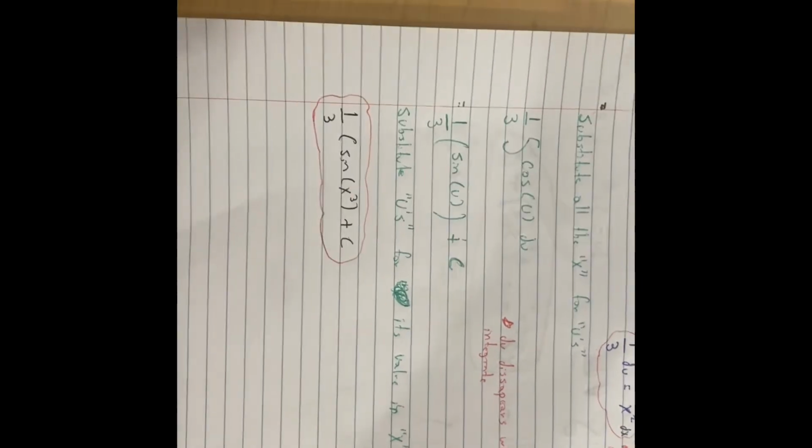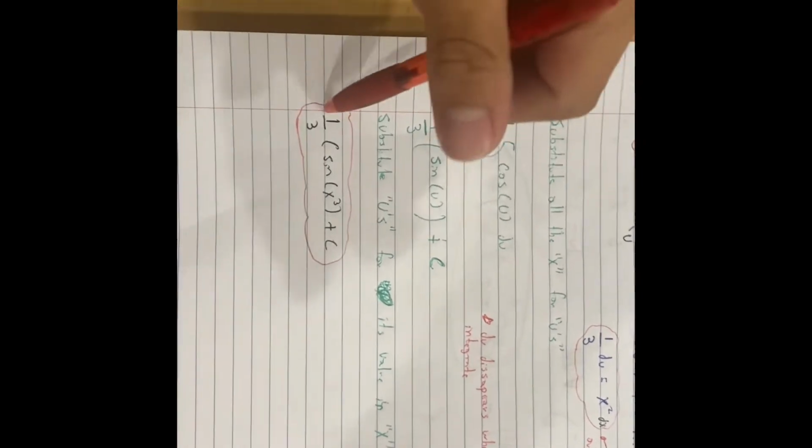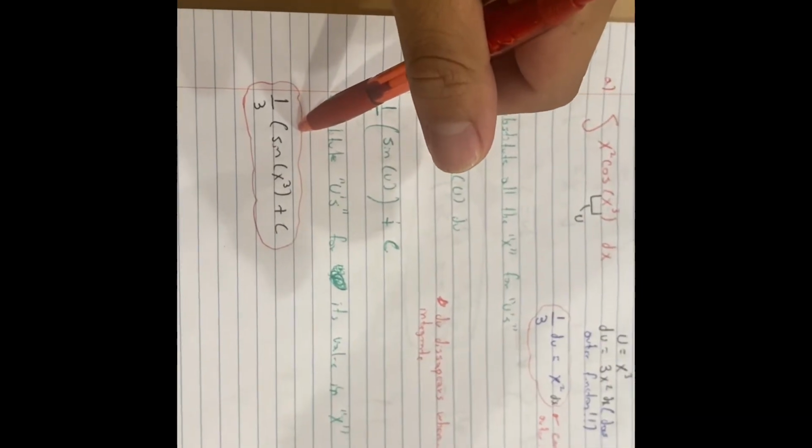So the final step is just to substitute the u value for its value in x. In this case, u is equal to x cubed, so we just substitute u for x cubed. So this is going to be our final result.